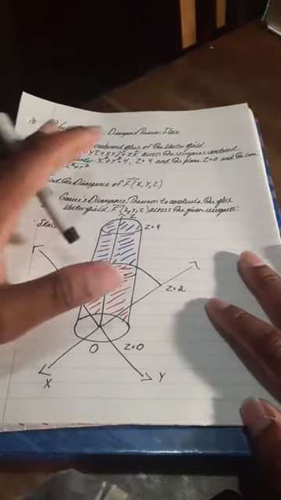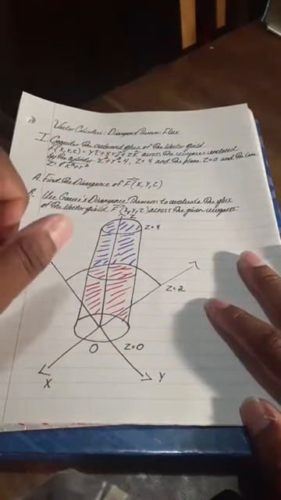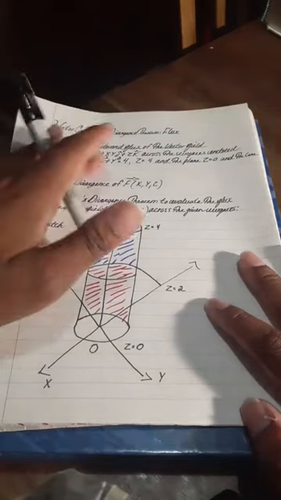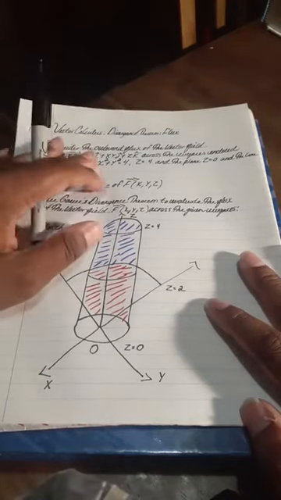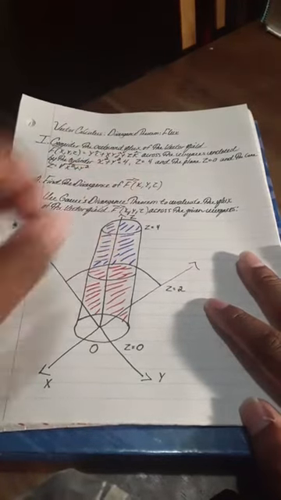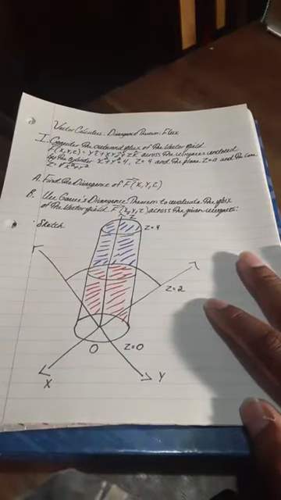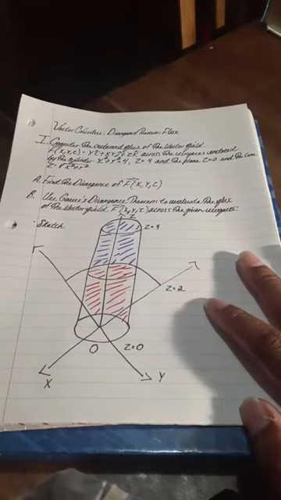It's going to be yi plus xyj plus zk, and it's going to be across the surfaces that are enclosed by this cylinder here, which is x squared plus y squared equals 4, z equals 4, and the plane z equals 0. And then they give us the cone, which is z equals the square root of x squared plus y squared.